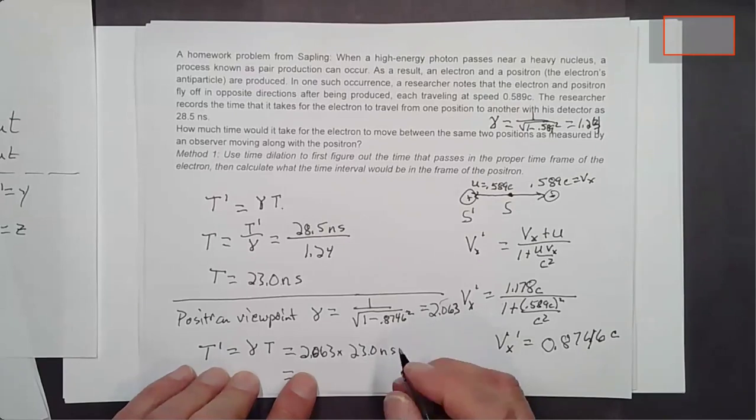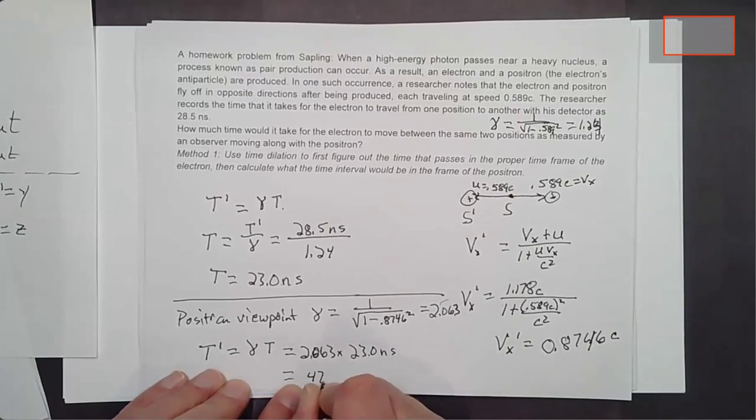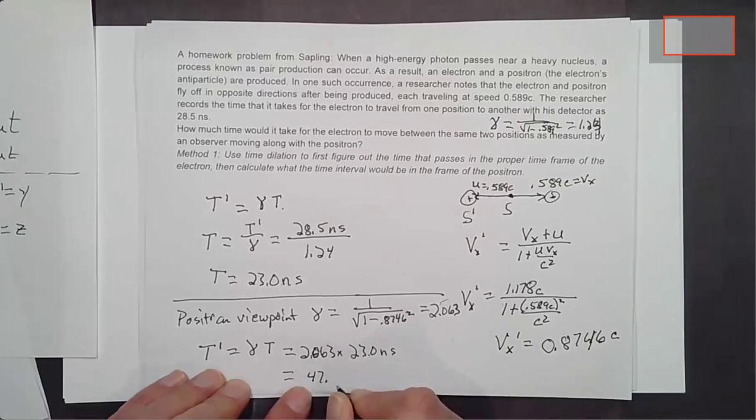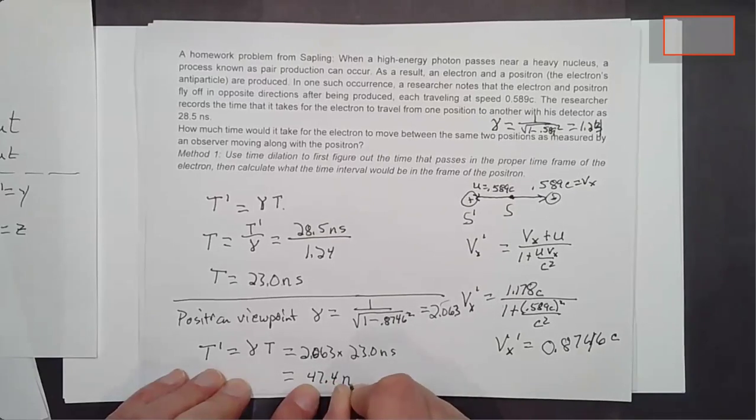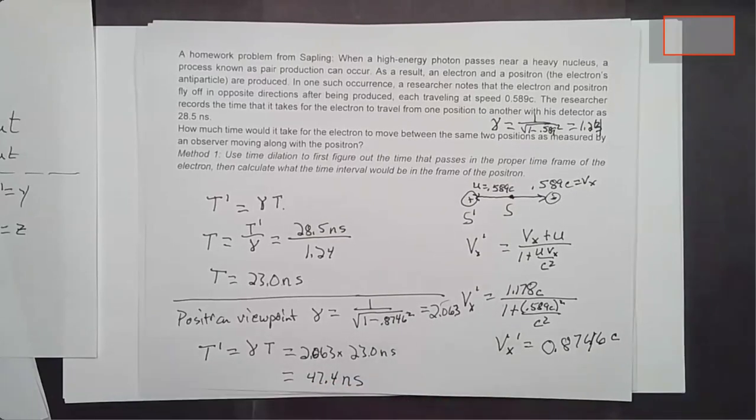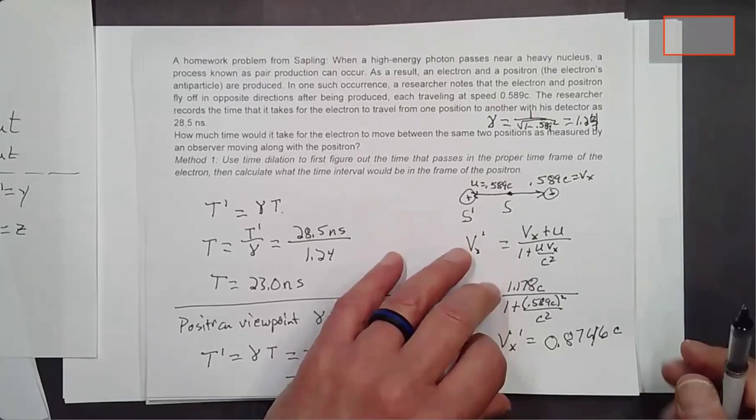Okay, 47 point... I think we can keep just three significant figures here. So 47.4 nanoseconds is what will be observed in the reference frame of the positron. All right, that's one way of doing it.